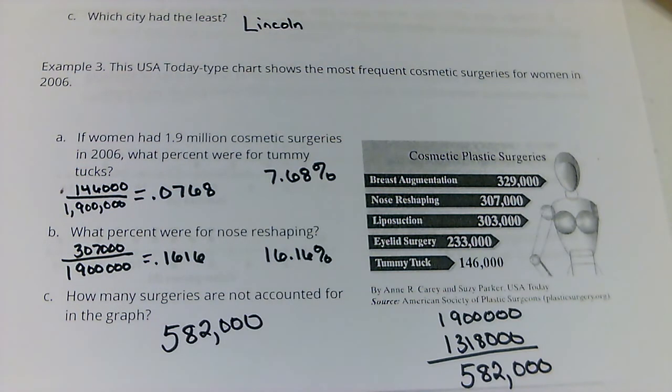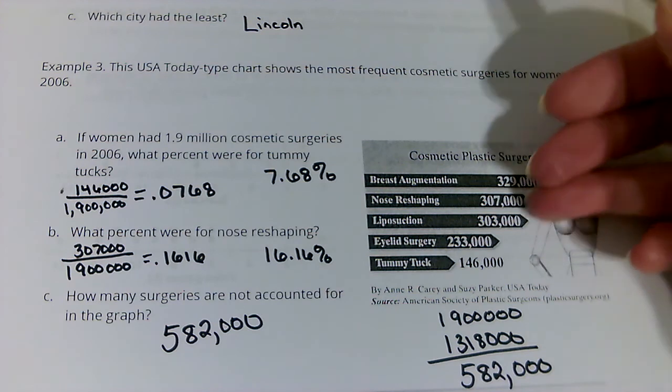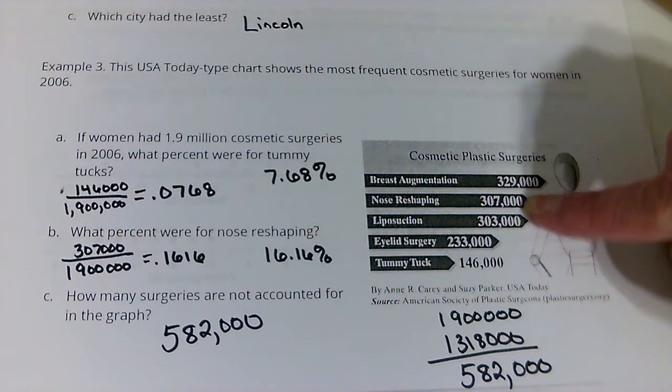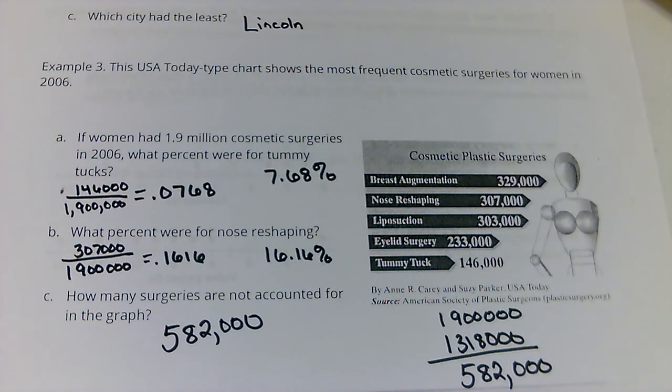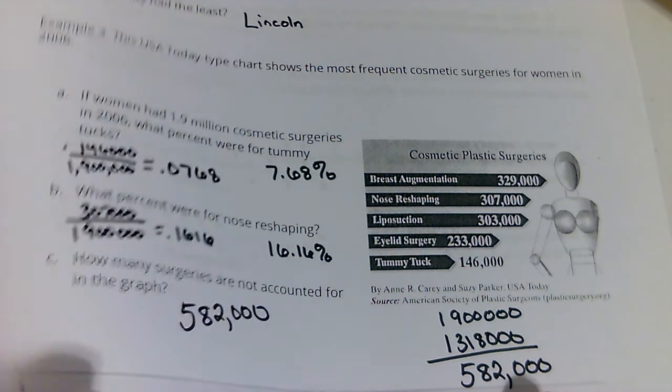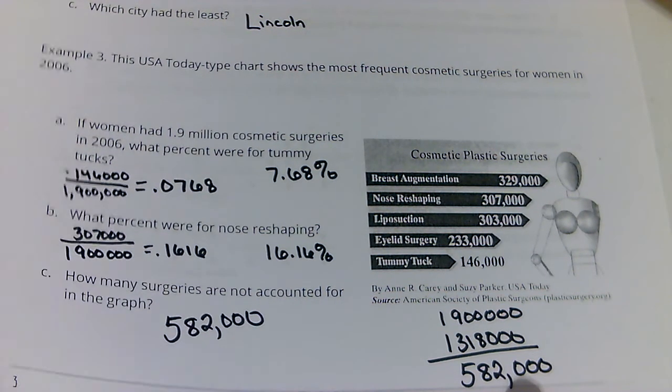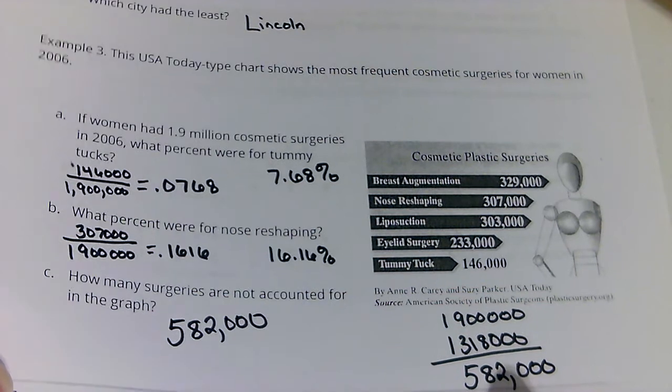Does that change your view of this graph? Is this graph misleading? 582,000 surgeries aren't even shown in the graph. But it makes it look like these take up a very high percentage when this one was only 16% of all surgeries. Very interesting note to make of how charts can be very misleading if you're not including all the information.